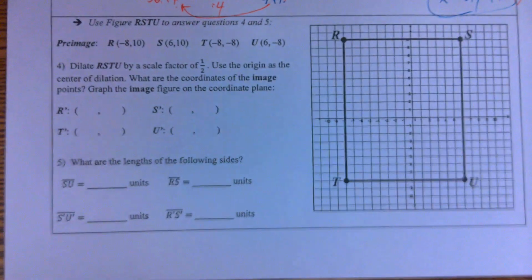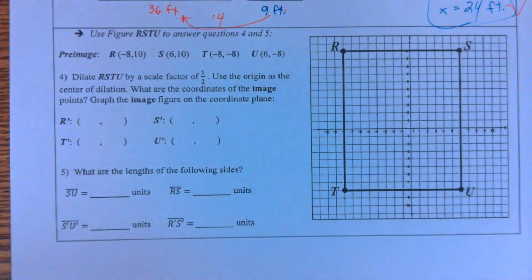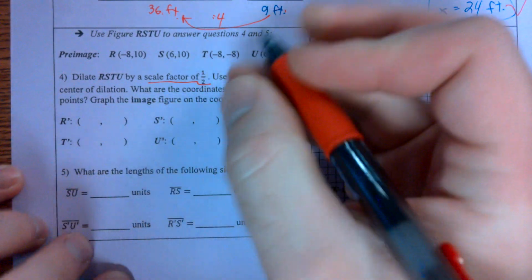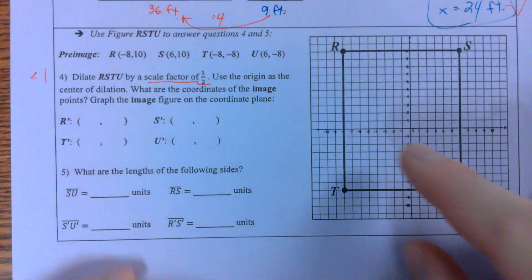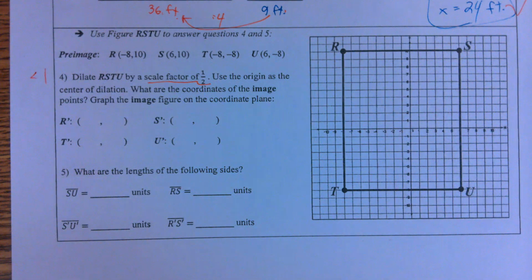Number 4 is a lot like our warm-up from Thursday, because it is our warm-up from Thursday. Here's my pre-image with all those coordinates. I'm going to dilate it by a scale factor of 1/2. When my scale factor is less than 1, I know that I'm getting smaller. So my new rectangle should fit just inside this big one. And I got to find my coordinates.